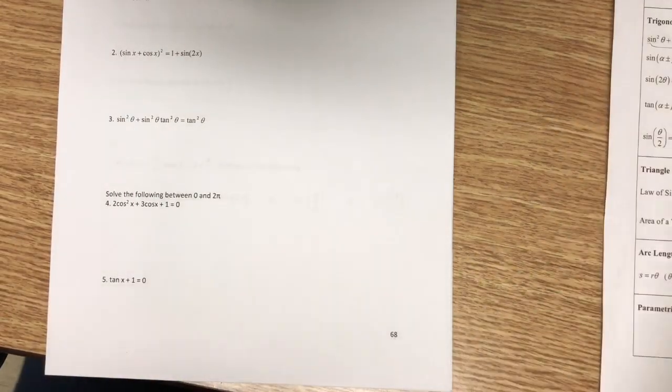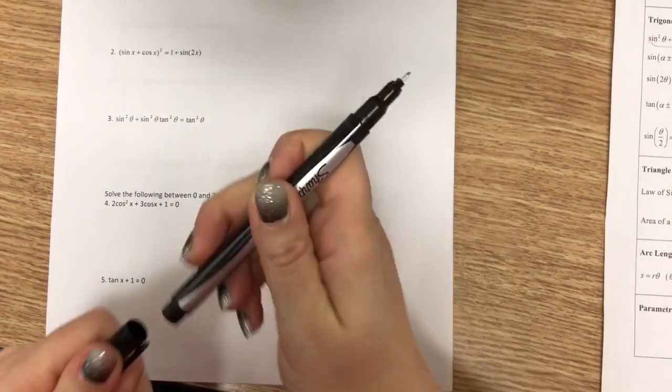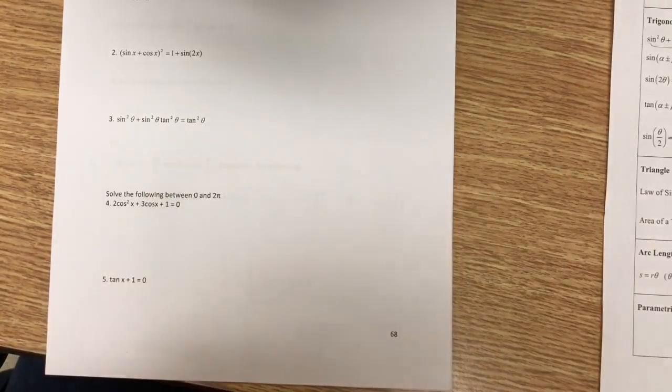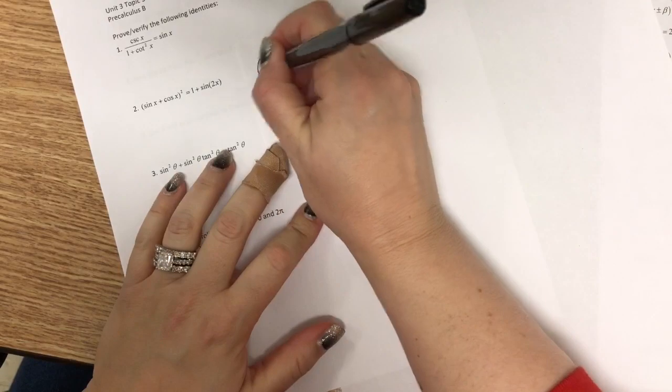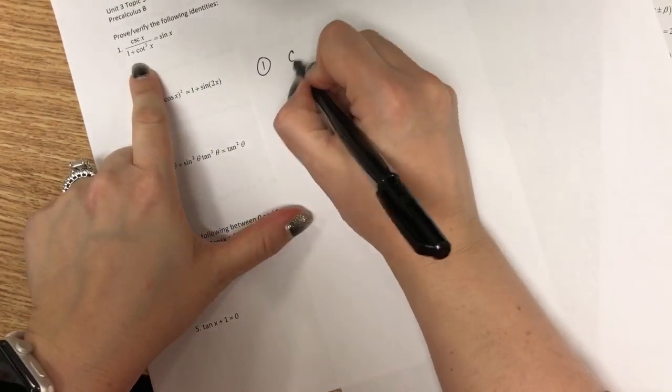We have made it to the third and final test review for the Trig Identities unit. For number 1, it says prove or verify the following. I'm going to simplify the left-hand side.